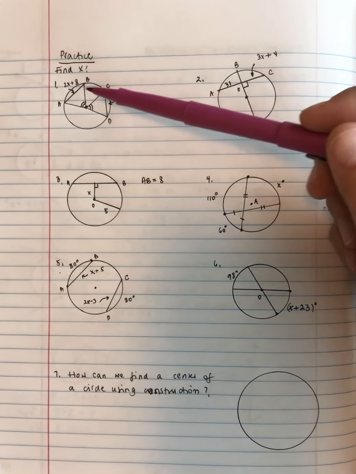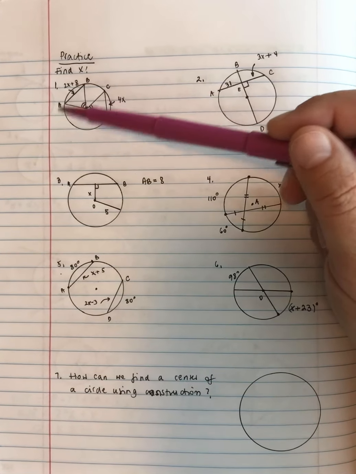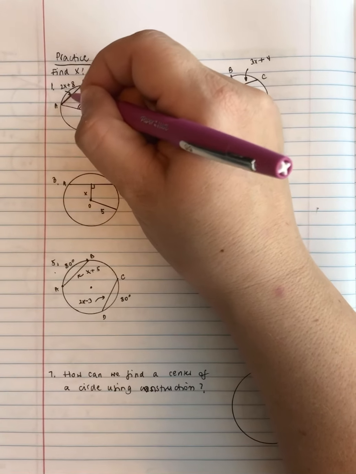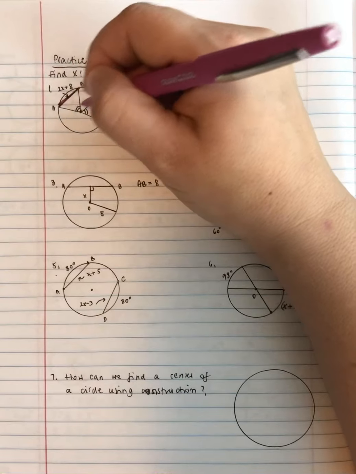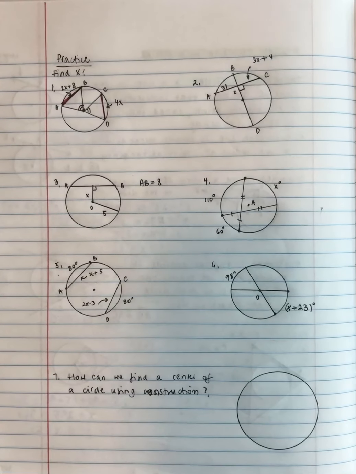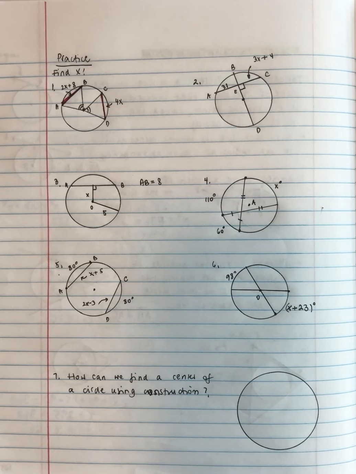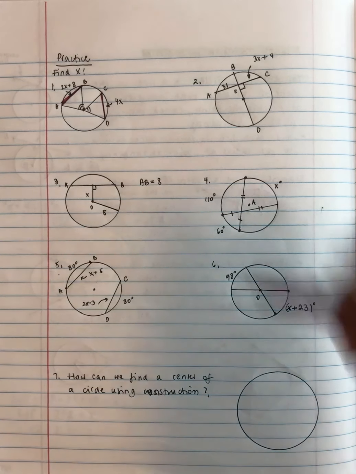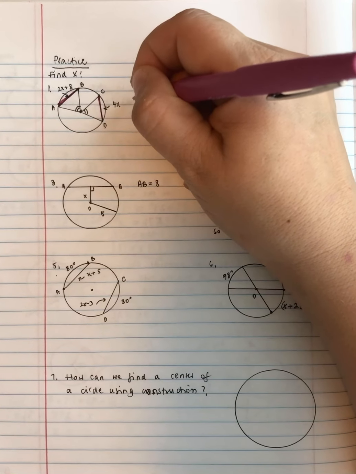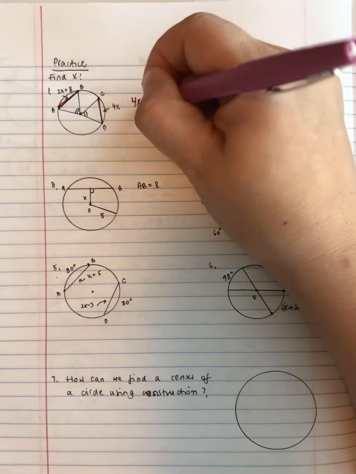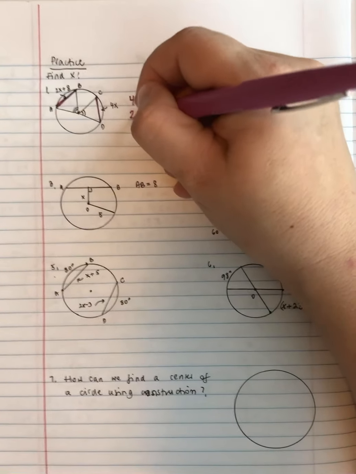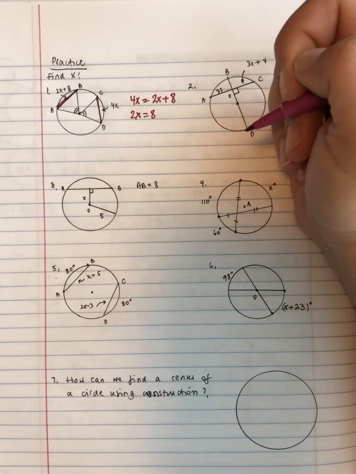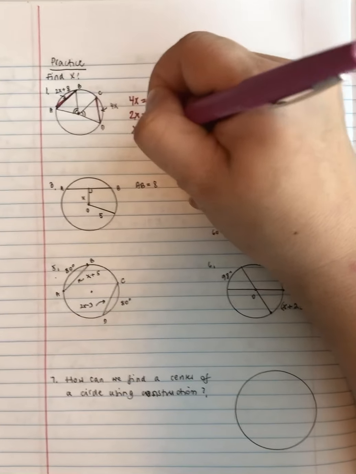So the first problem, if you can see, we have two chords right here. Notice that the central angle for each of these two chords is the same. That tells us that these two chords have to be the same as well. So we can quickly write an equation: 4x is equal to 2x plus 8 that we can solve. Get all the x's to one side. 2x is equal to 8, which means that x has to be 4.